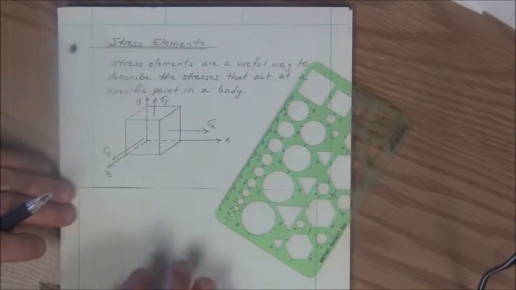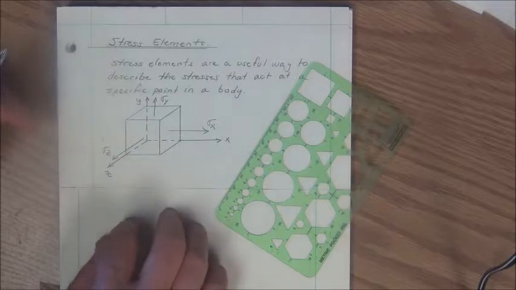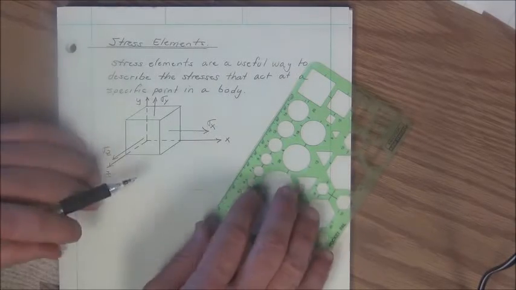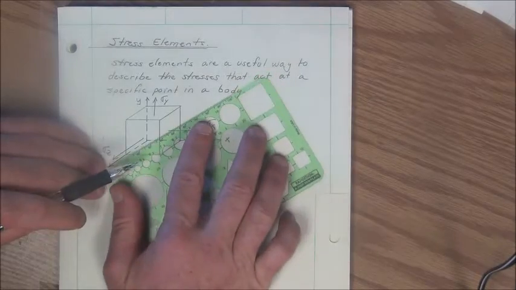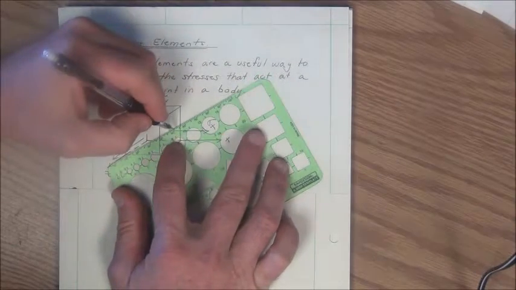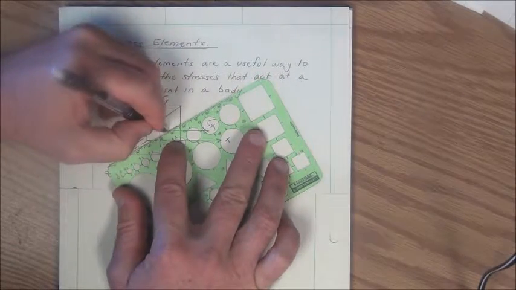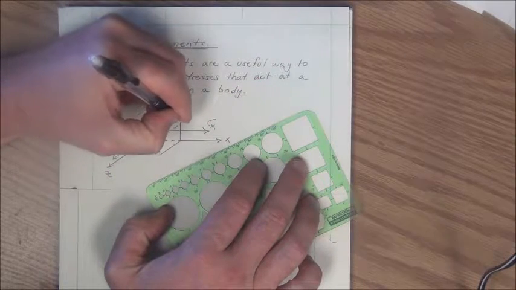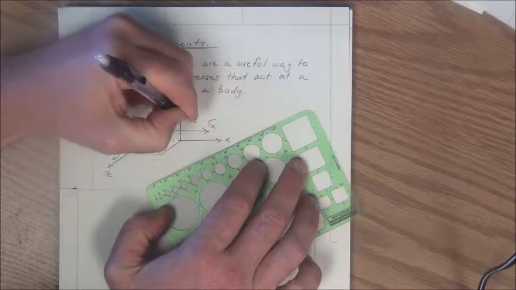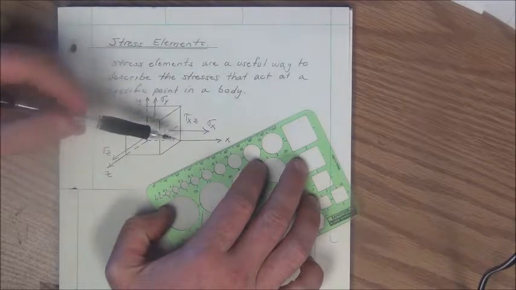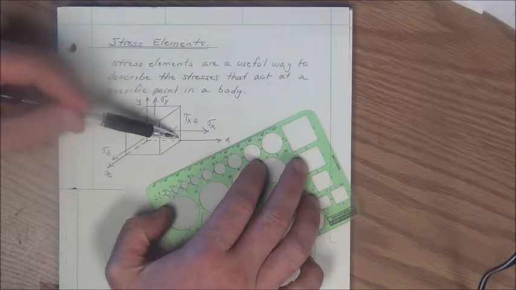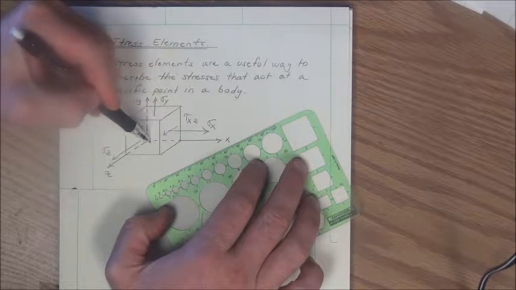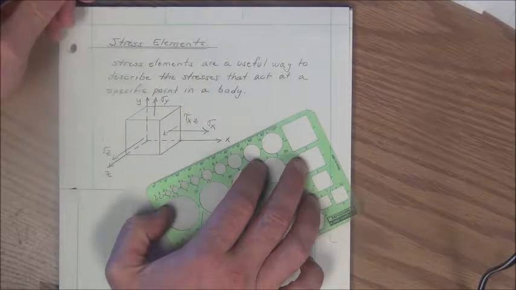The shear stresses are defined using taus, and they occur in the plane. The shear stress acting on the x face in the z direction would be defined as tau x face z direction. And note that this tau is in the x plane and acting in the positive z direction.